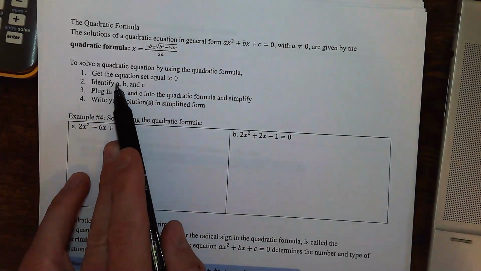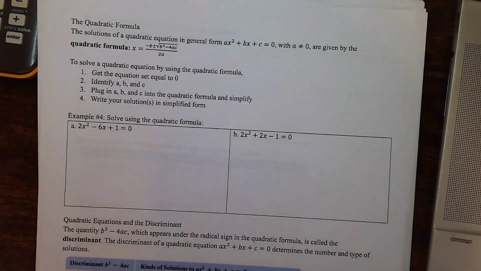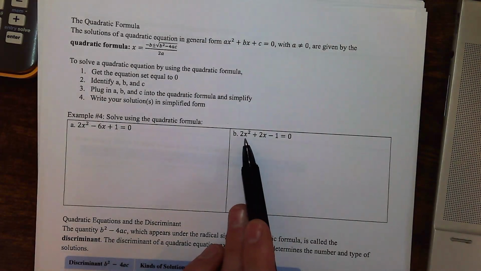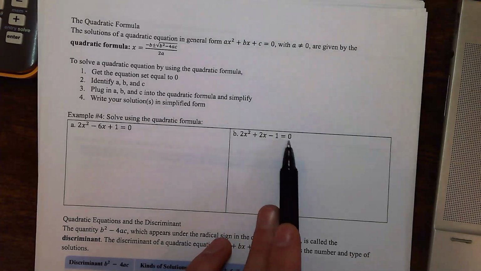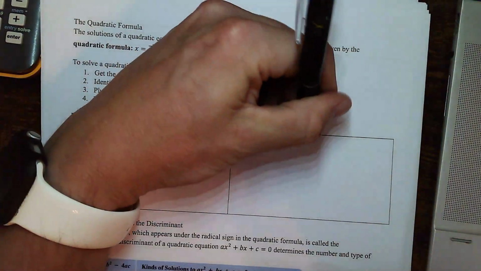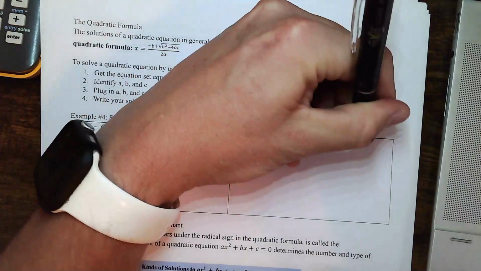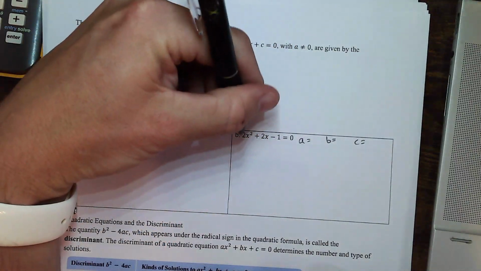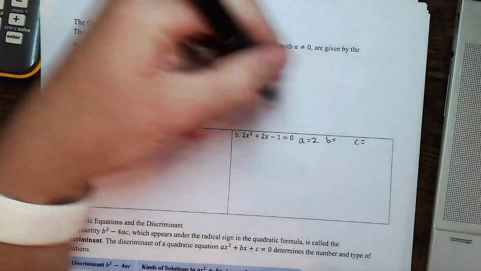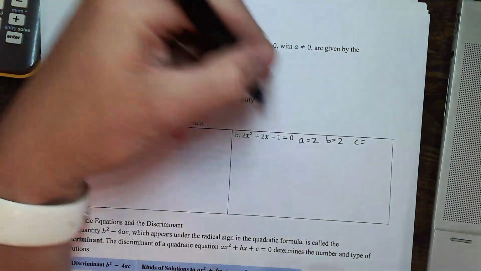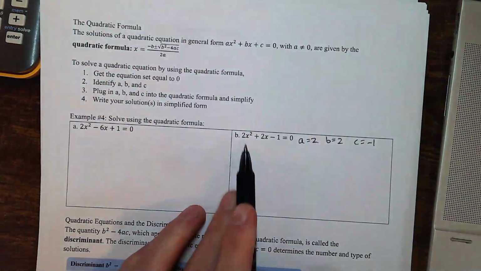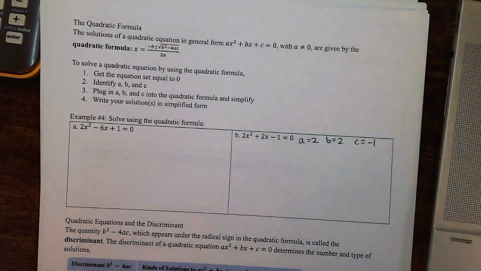So to do the quadratic formula, the first thing you've got to do is make the equation equal to 0. And then make sure these are organized from highest power to lowest power. They call that descending order. And then we're going to identify the coefficients A, B, and C. A is the coefficient of x squared. B is the coefficient of x. And then C is the constant. So that's A, that's B, that's C.